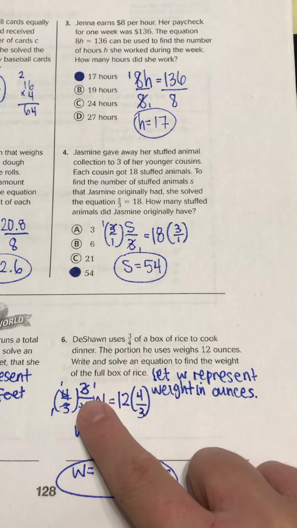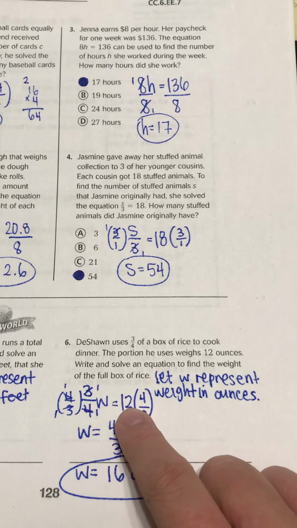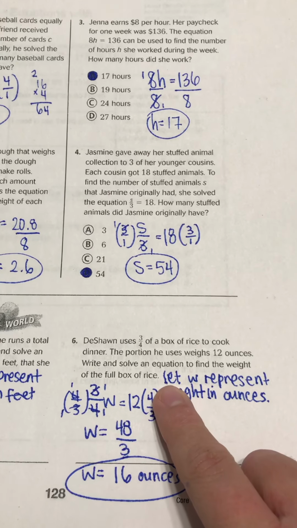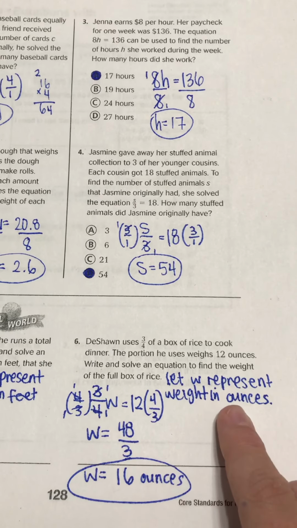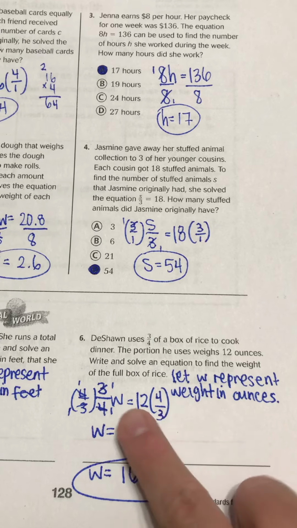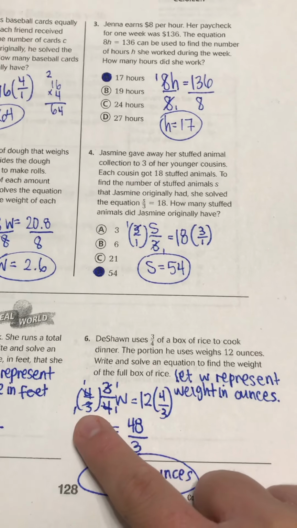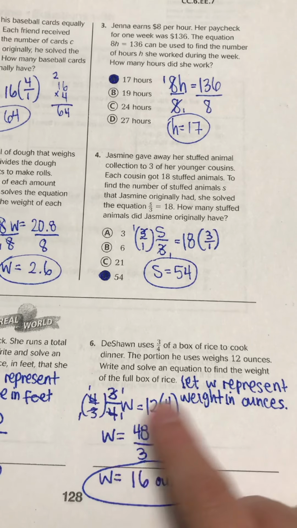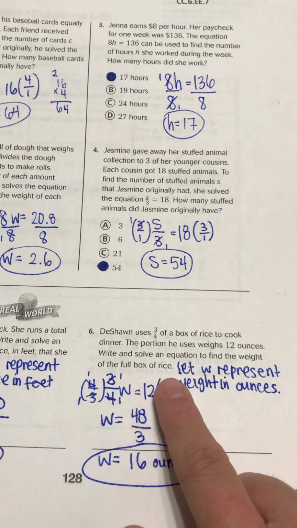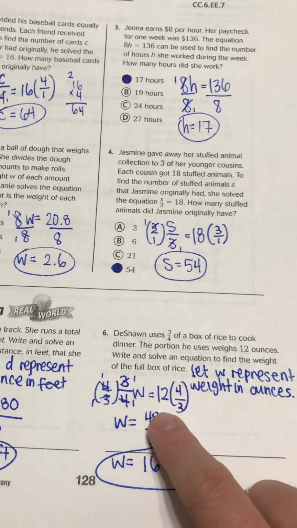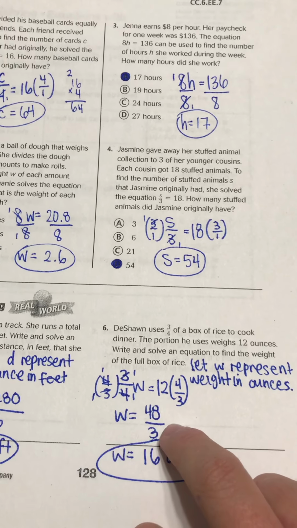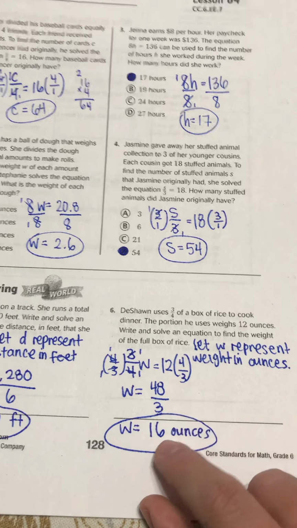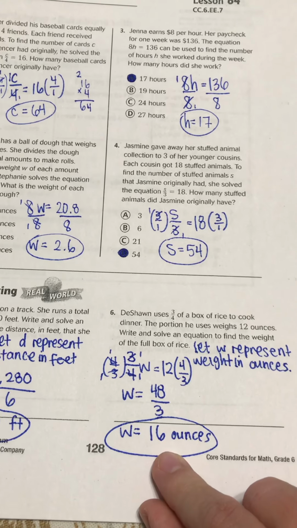So we had 3/4 times W equals the 12 for the ounces. And I did write down, let W represent weight in ounces. Make sure you wrote that down so I know what your variable represents. Then we multiplied both sides by the reciprocal of 3/4, so 4/3, 4/3. 12 times 4, multiply your numerators, gives us 48. But we need to bring down divided by 3. 48 divided by 3 will give us 16, and that's 16 ounces.